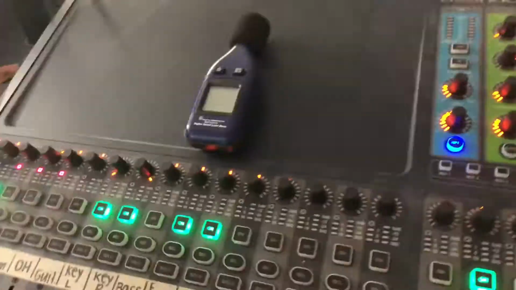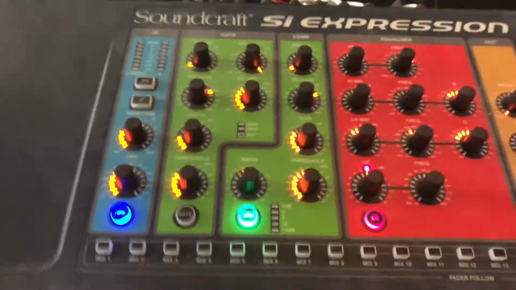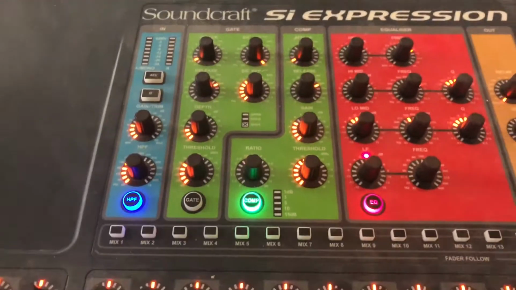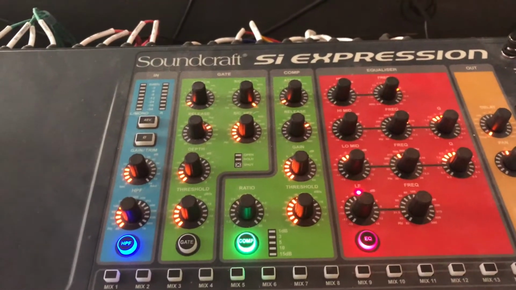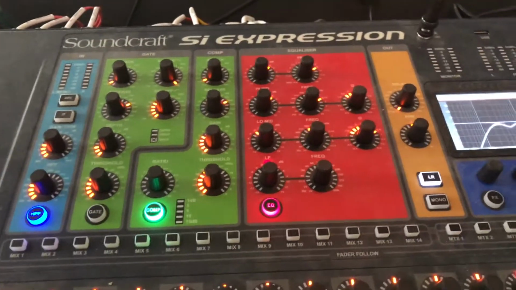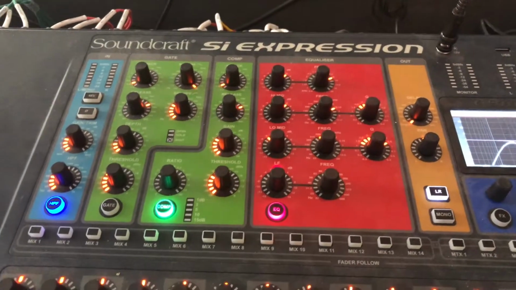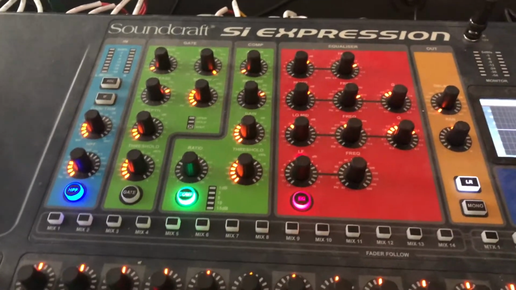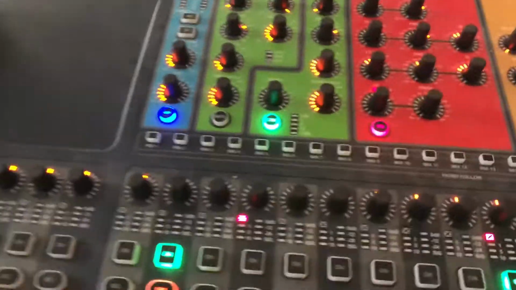So most of the time gates are used on drums. That's the majority of the time. They're not used on vocals a whole lot, except in recording settings they sometimes are. But in live settings, they're not really used on vocals because the mics you typically use don't need a gate on them. So I'll explain this whole deal.